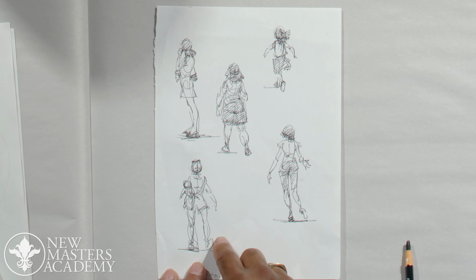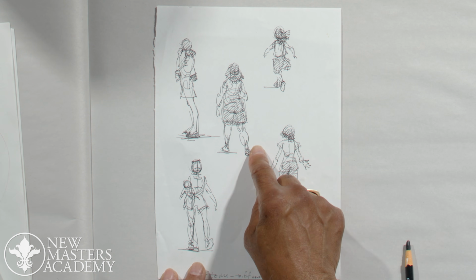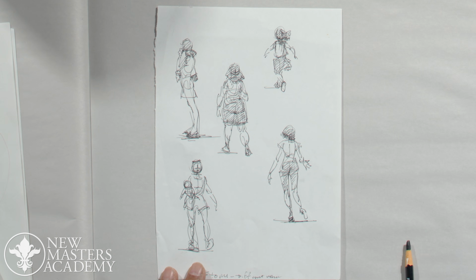And so you can tell these women here and here are in so much of a hurry. They need to get somewhere. They're walking with a purpose.